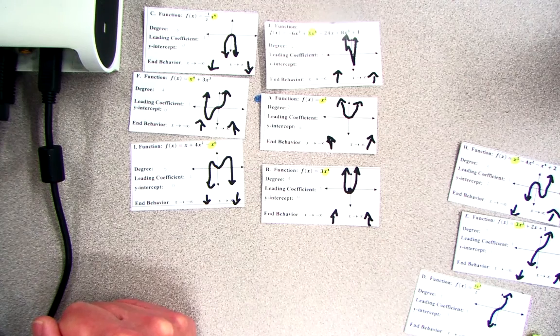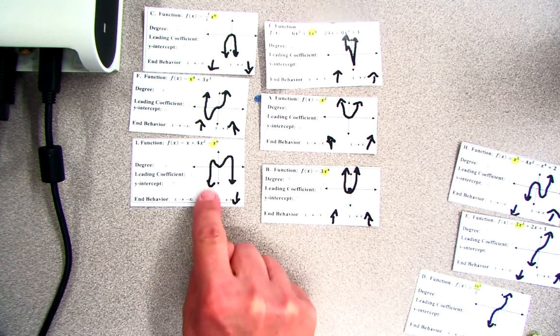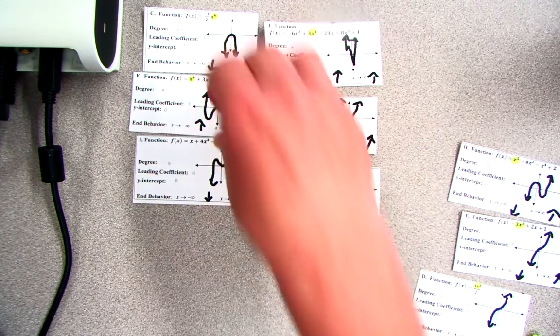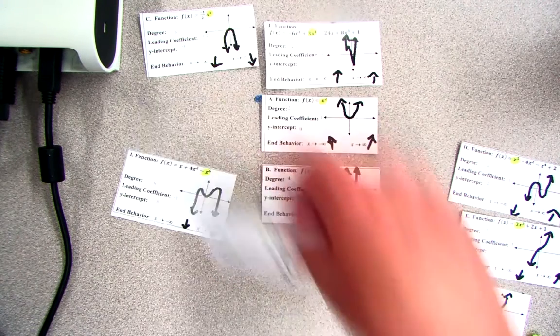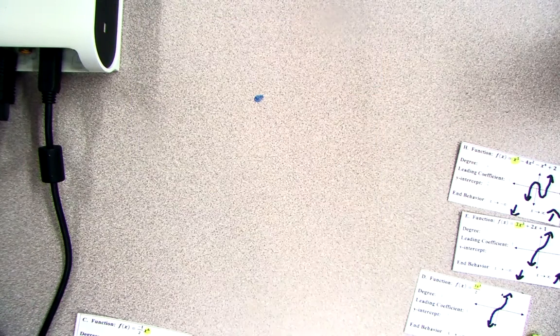I've got a 6, a 4, and a 2. And if I think about 2, 4, 6, those seem to be even numbers. Now again, it's not telling me what's happening in between these ends, just that both ends either go up or down. I also notice that the U, or the ends that go down, have that negative sign in front, just like we did when we looked at quadratics. We noticed that that negative tipped things over.